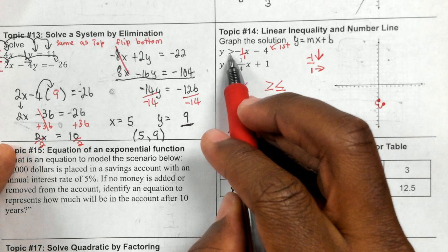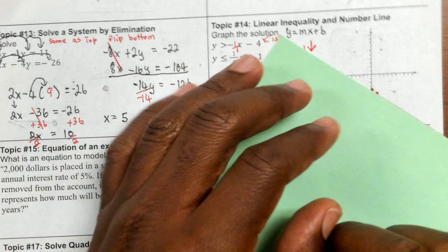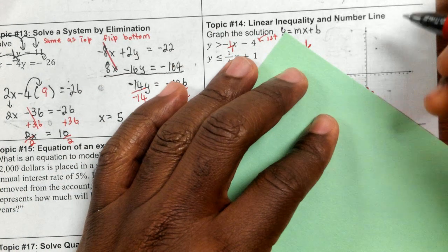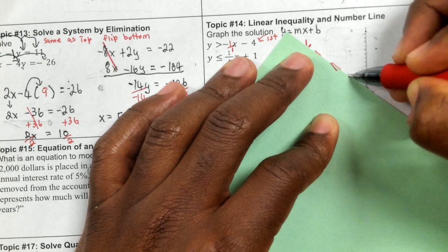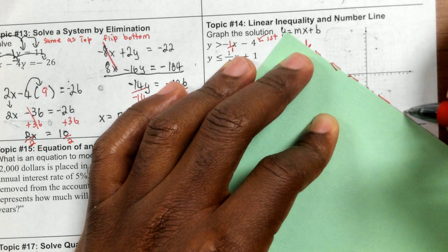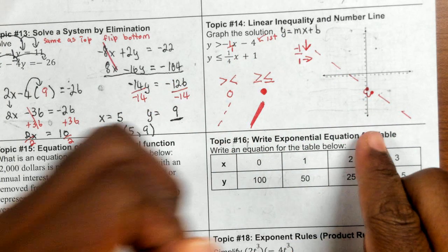Because here there's no line underneath, it's just a greater than sign, we would have a dotted line. So again, here I would draw a dotted line. On Delta, you're going to have to draw the line, then click dotted, and then click the line.